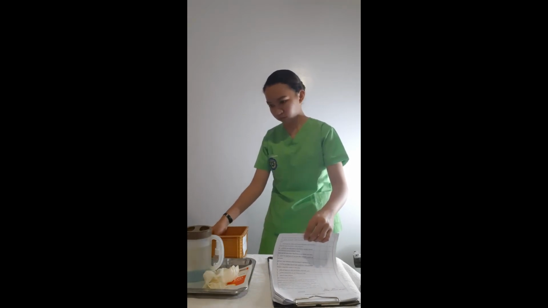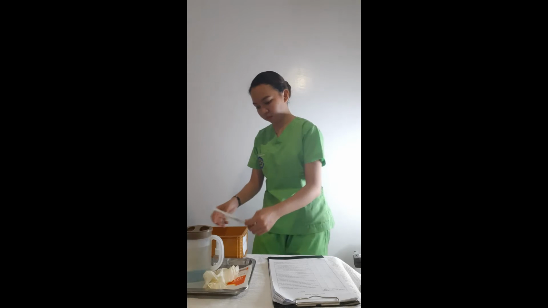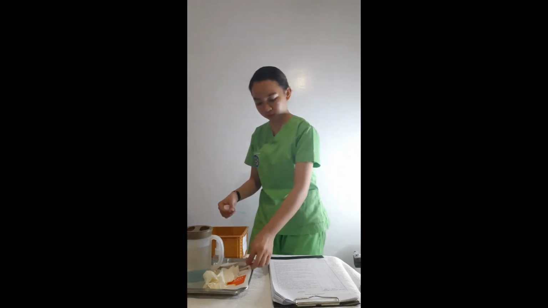When all the medication for one patient have been prepared, recheck the label with the MAR before taking them to the patient and return the medication stock to the patient's drawer.